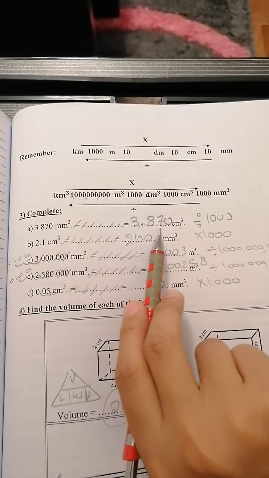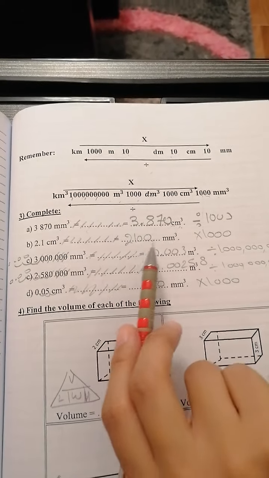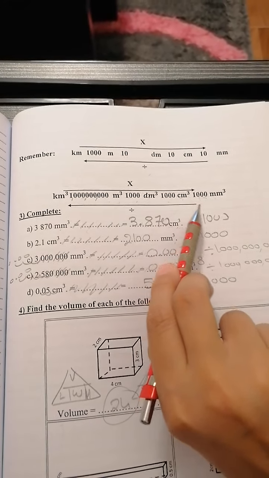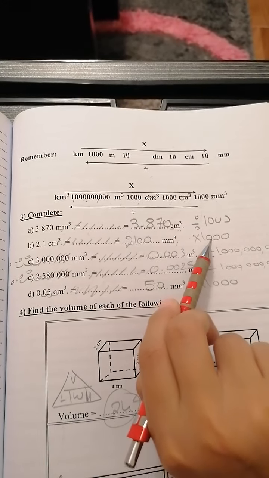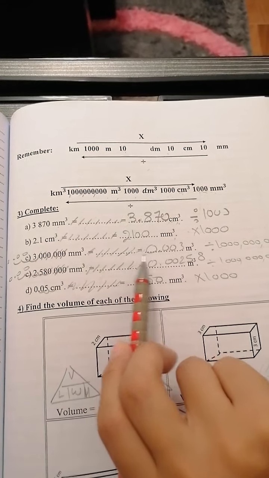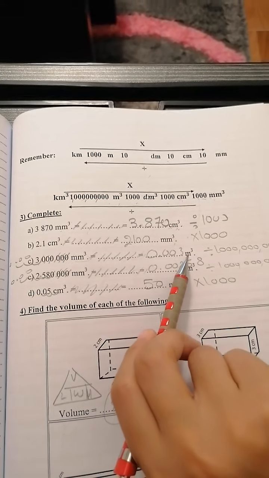It will be 3.870. Here I want to convert from centimeter cube to millimeter cube. Where is the centimeter cube? Here to millimeter cube, so I will make times 1000. It will be 2100.